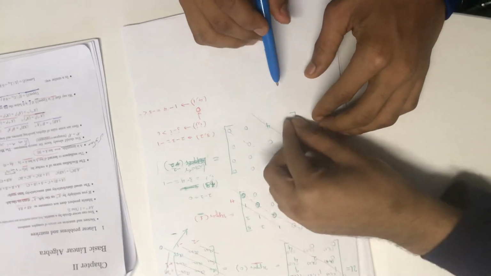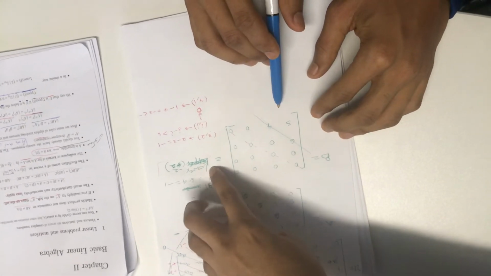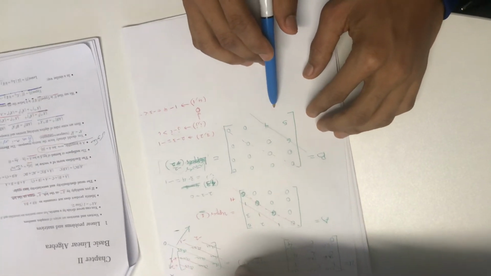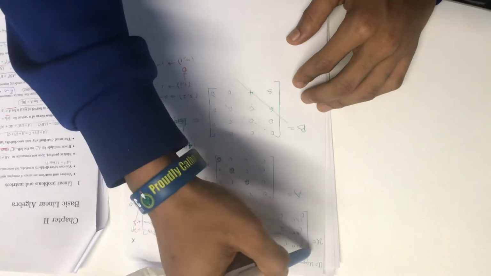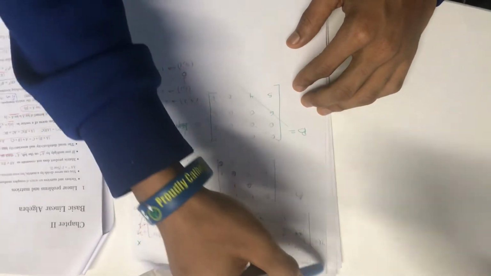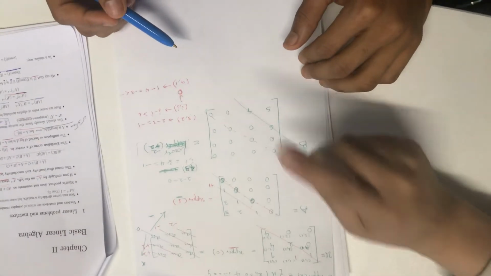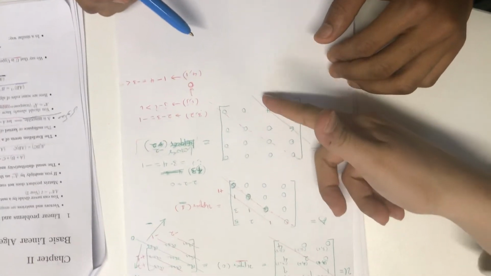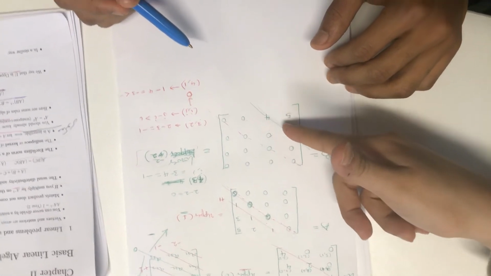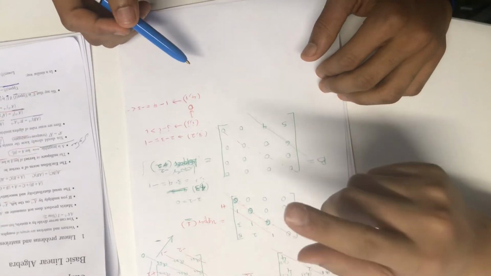For the upper definition, you have to put 0 here. Look at this one now. Upper 0, because it is exactly on the 0 diagonal. You mean not less than 1? You mean this should be at least 1 0?